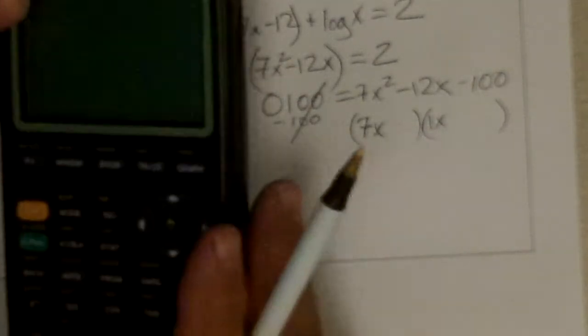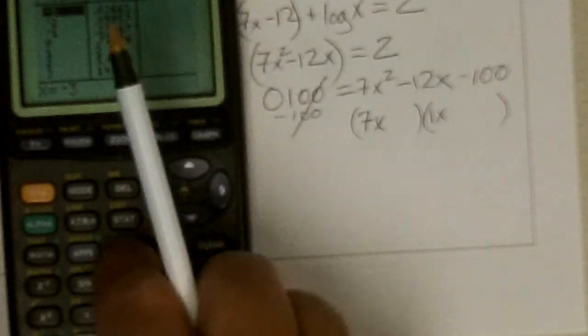Let's just do the quadratic formula. It's not an easy one to factor.